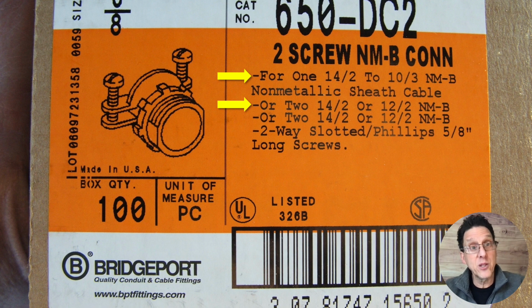Now, you might have a connector that looks very similar to that, but it's not listed or identified for the same combinations of cable sizes. So just remember that, right? Just because this connector is made that way doesn't mean another connector is made the same way.